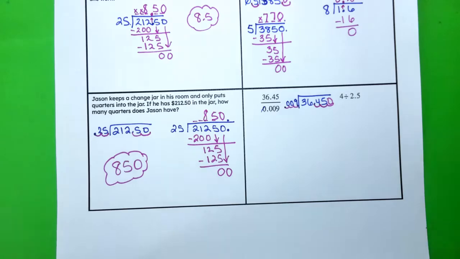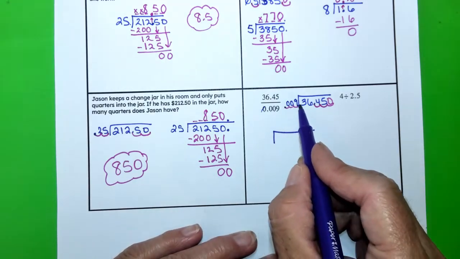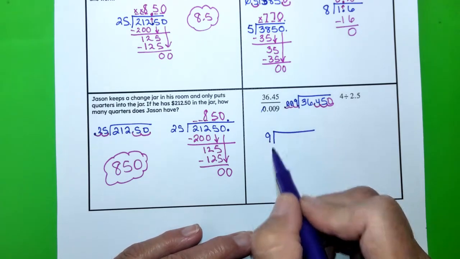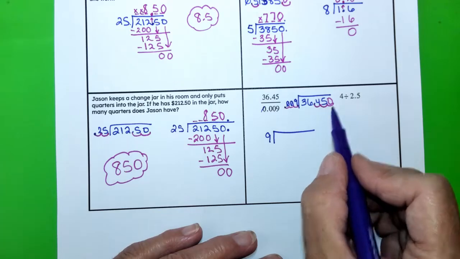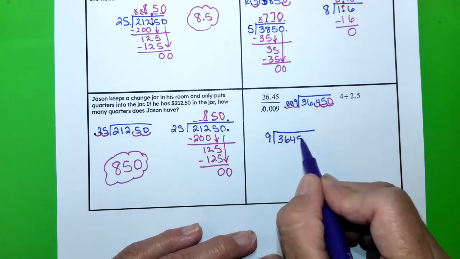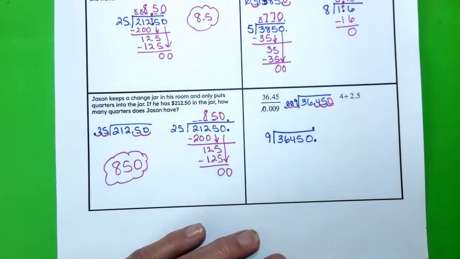All right, let me rewrite this mess. Build my house. Okay, since I moved this decimal over, I have a 9. I can drop these zeros off. And when I move this decimal over 3 spaces, I got 36, 4, 5, 0. Decimals at the back. You got to know where your decimal is.